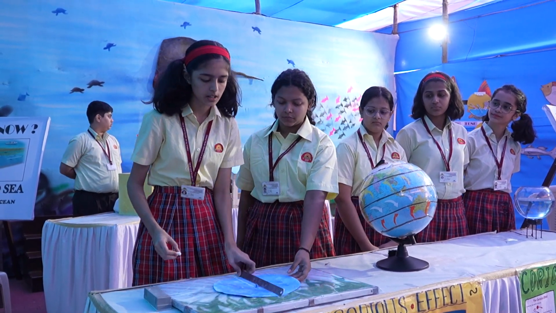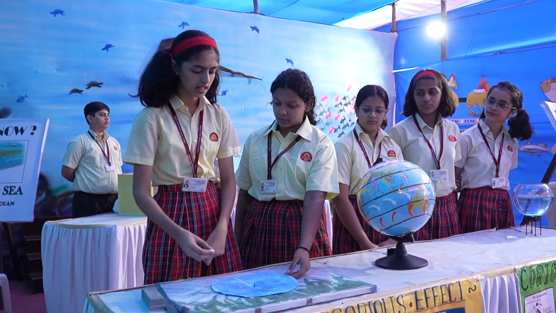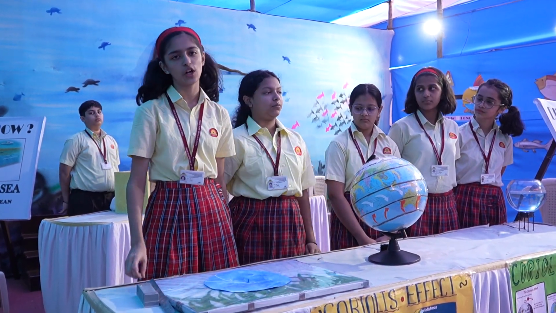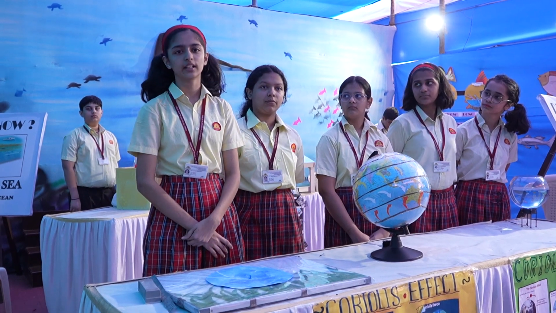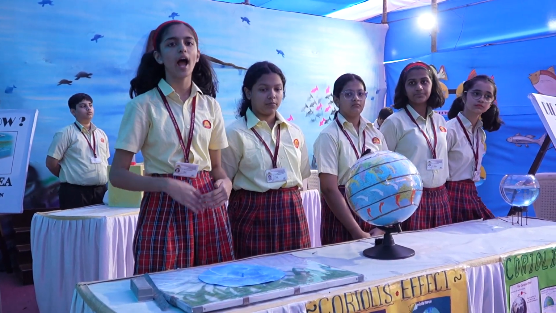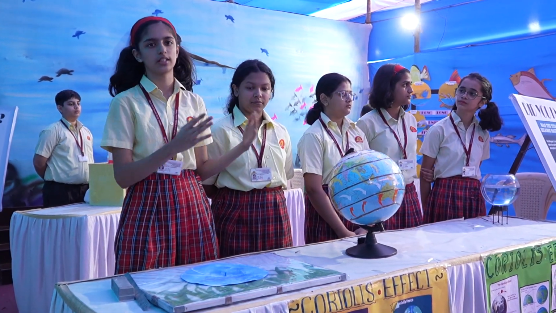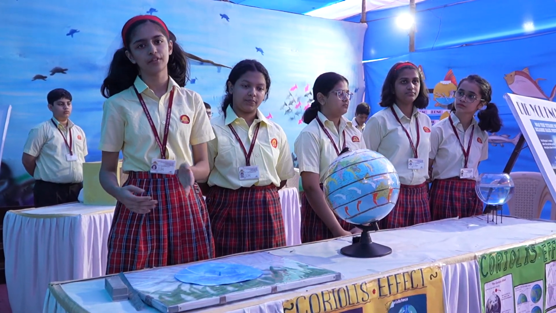But if the ball is passed while the merry-go-round is rotating, it will move in a curved line like this. This is because of the Coriolis effect. The Coriolis effect affects different things in the northern hemisphere and the southern hemisphere. In the northern hemisphere, the Coriolis effect pushes things towards the right and in the southern hemisphere to the left.